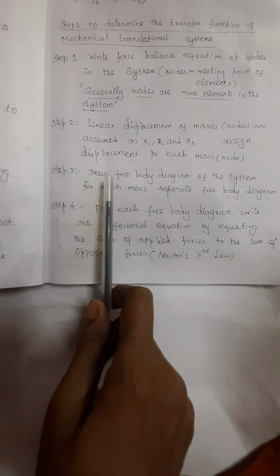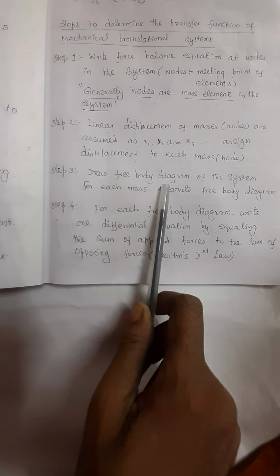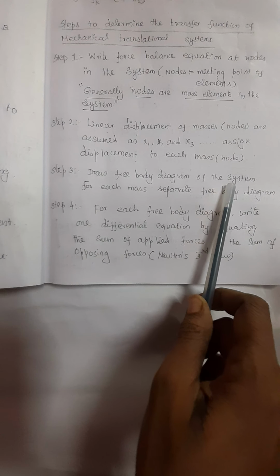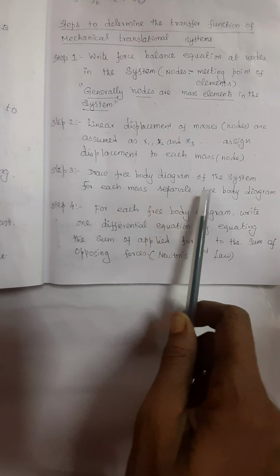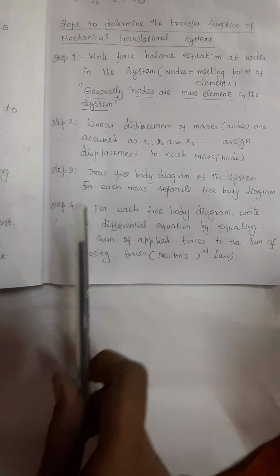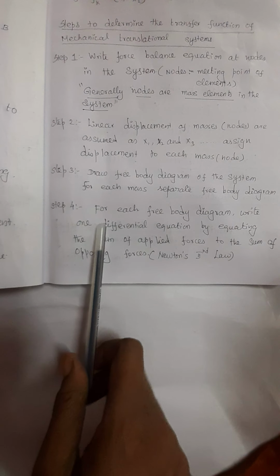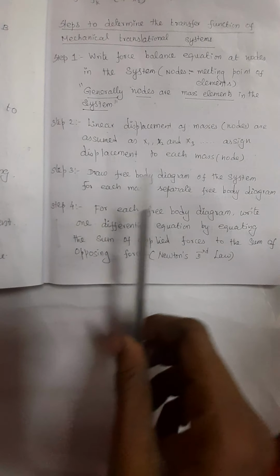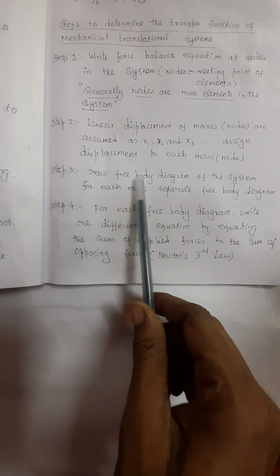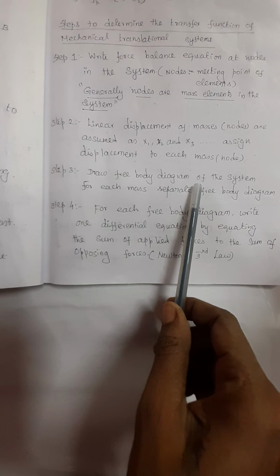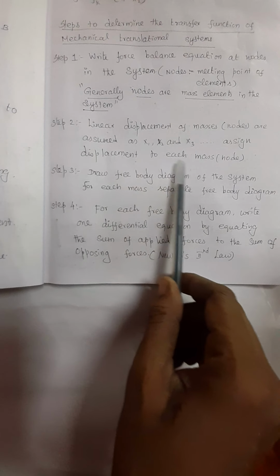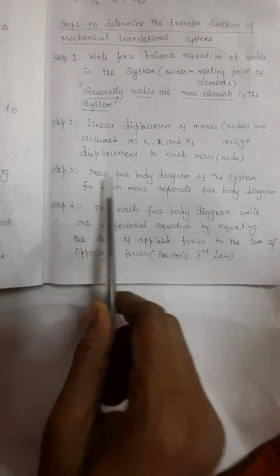Step 3, draw the free body diagram of the system. For each mass, a separate free body diagram is required. Later, I will explain how to draw the free body diagram during a problem.